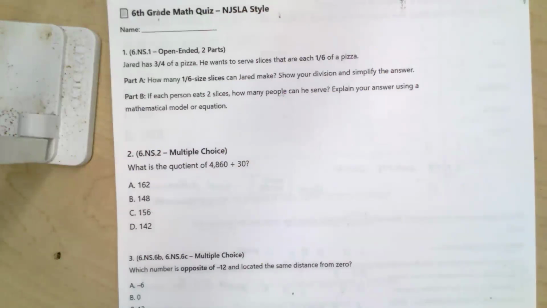So here's what you need to do. You need to make sure you answer all of the questions, and you need to solve the quiz in the back, and it's all going to be graded. All right.